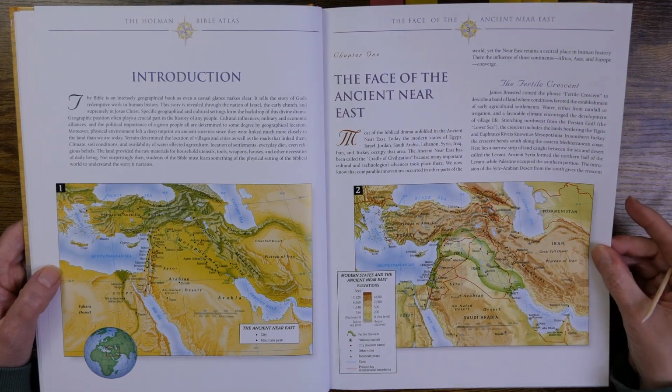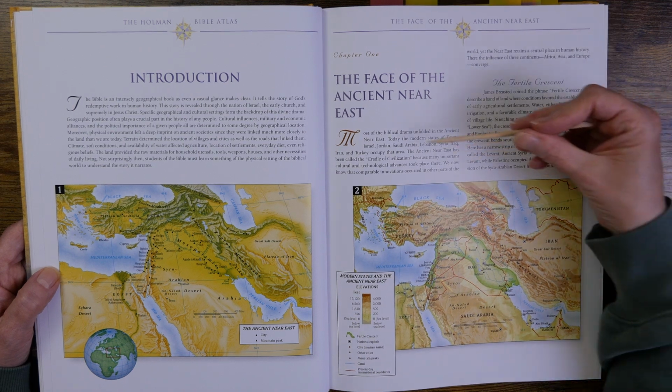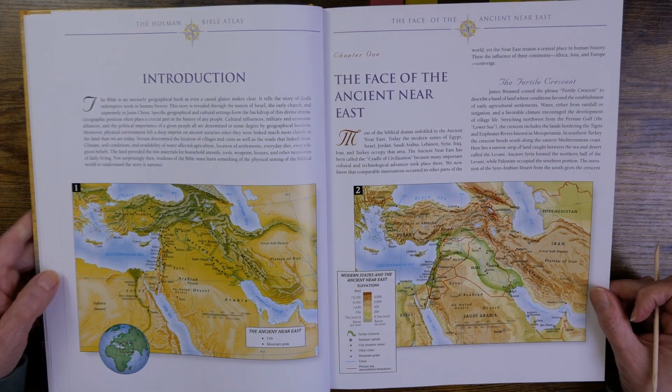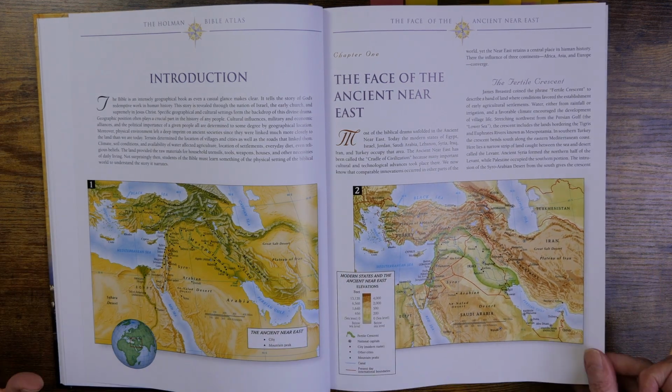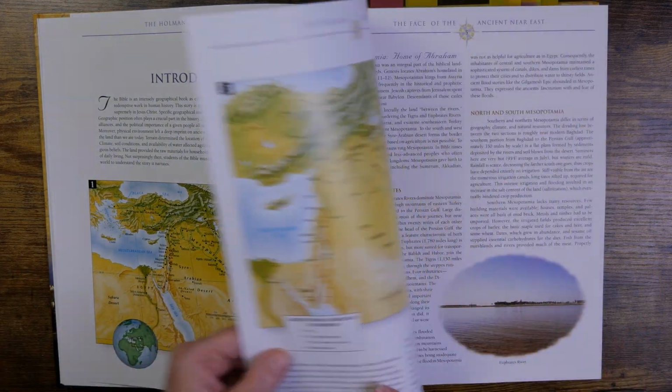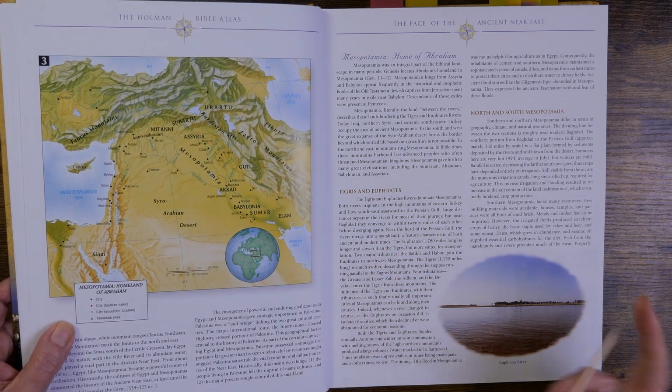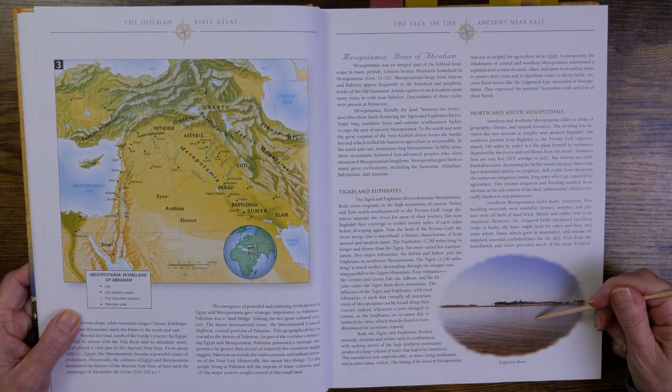Big, beautiful, and like I said, this is the face of the ancient Near East. And so they're just going over the whole landscape before the story of the Bible starts. Again, they're showing the globe. They do have pictures throughout.